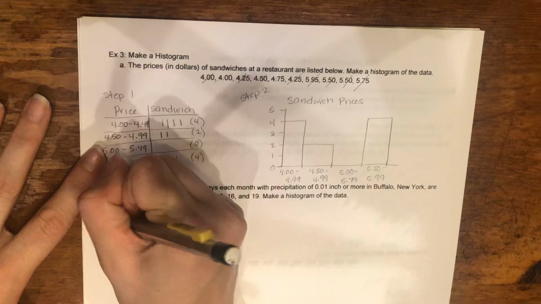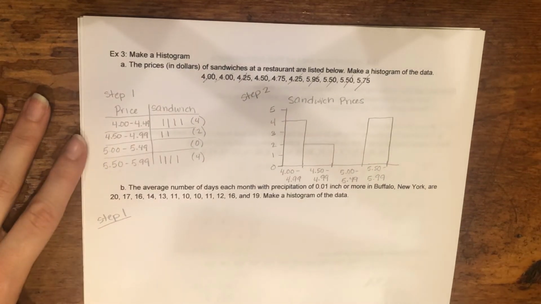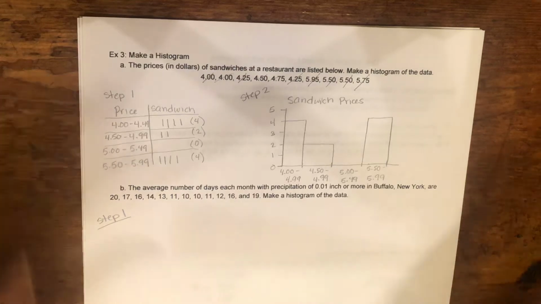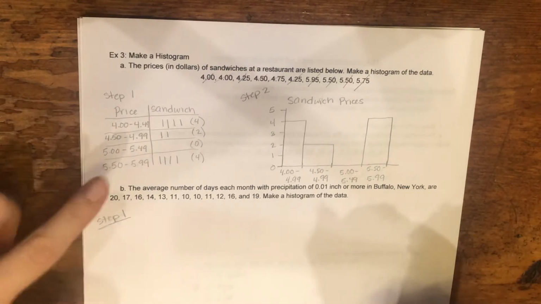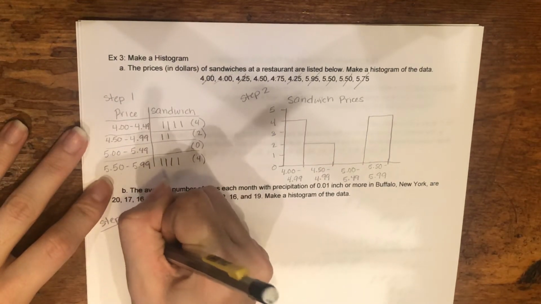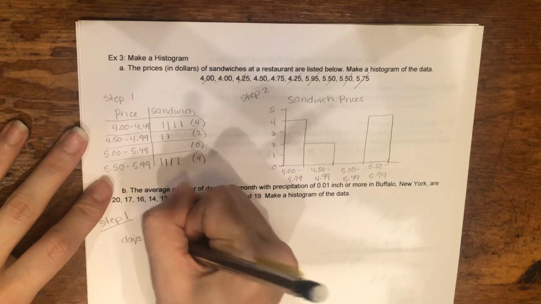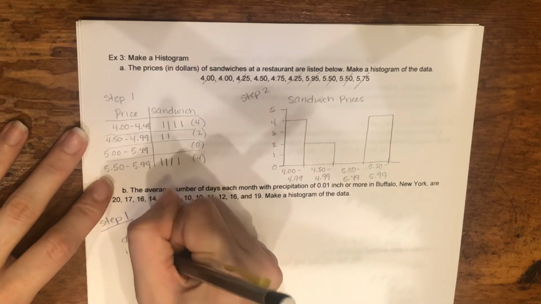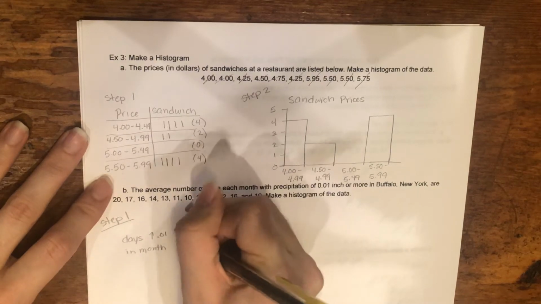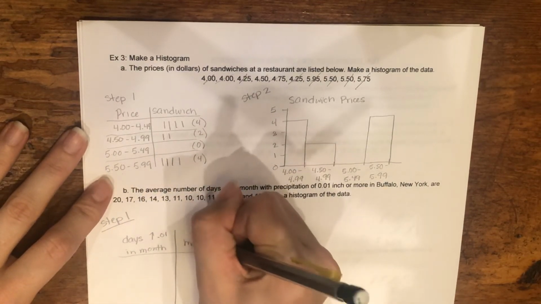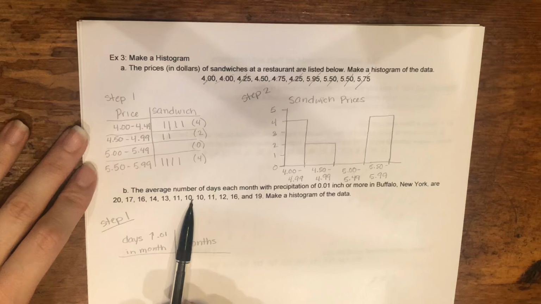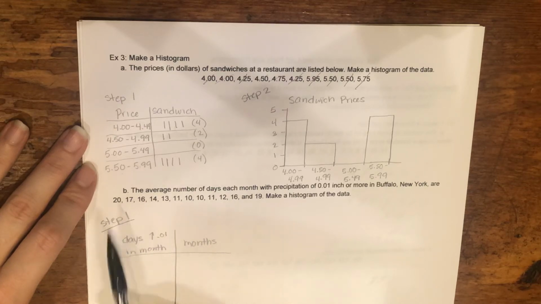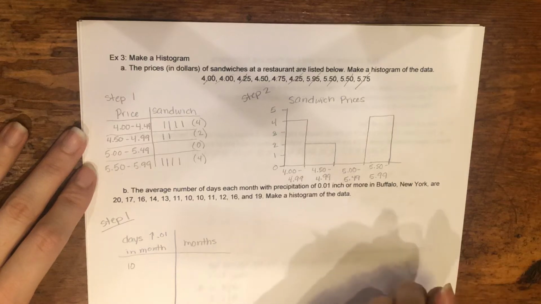All right, so step 1. We're going to have the average number of days each month with precipitation of 0.01 inches or more in Buffalo, New York, and it gives me all my numbers and it says make a histogram. So we are looking for days that are above 0.01 in a month. And then we are seeing how many months that actually occurs. Okay, so looking at here, my lowest number is 10, my highest is 20. So I would suggest going by 2s.